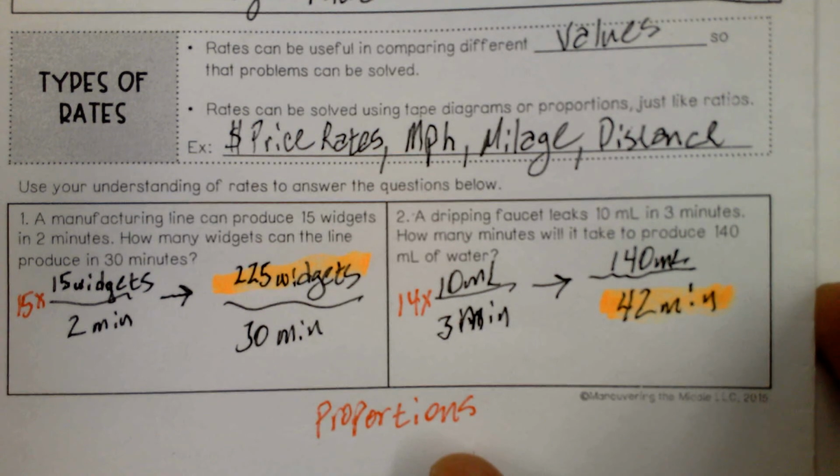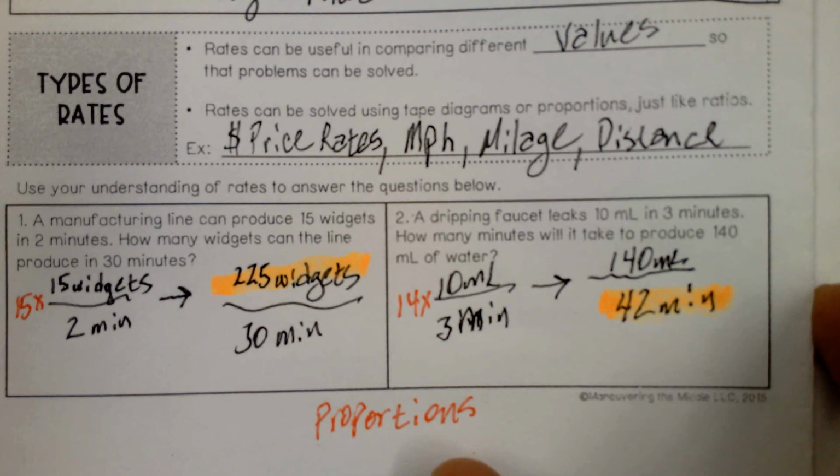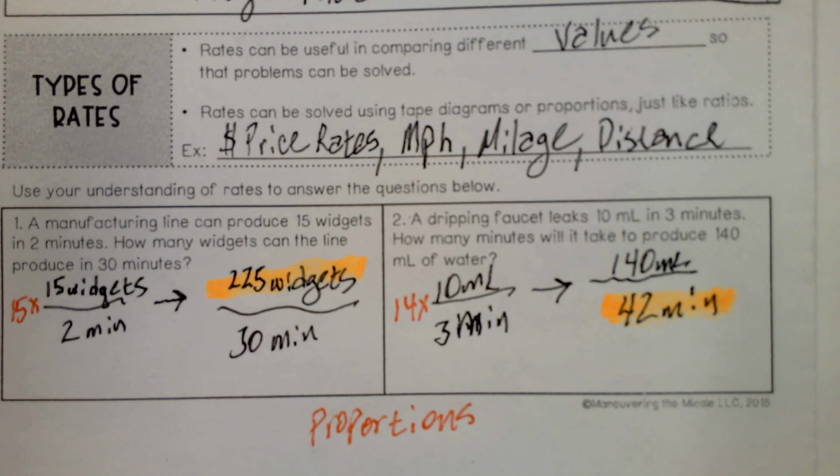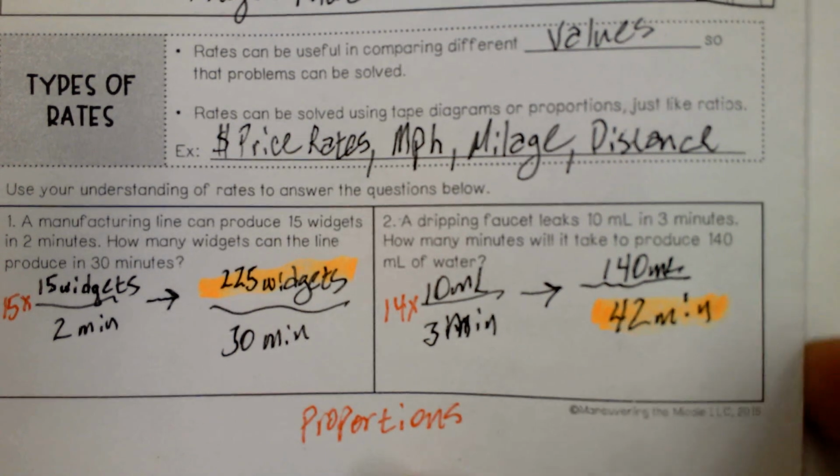Proportions is what we were doing. We were doing some proportional thinking. Remember when you would cross multiply to get, you would have proportions, you would cross multiply? We'll definitely practice that. Okay, moving on.